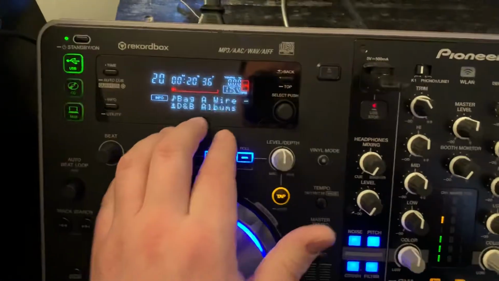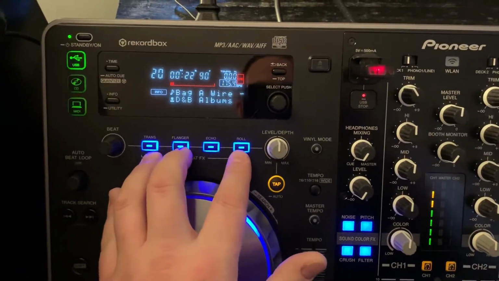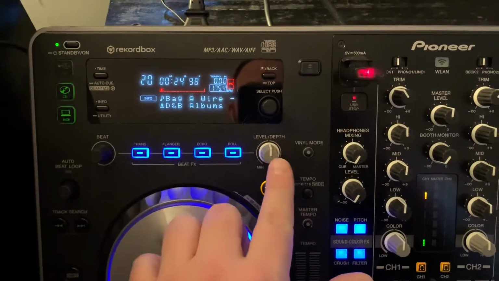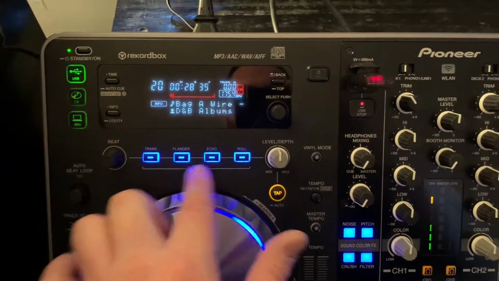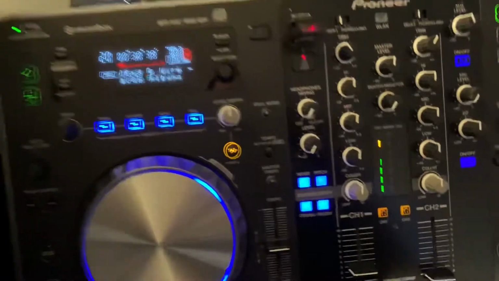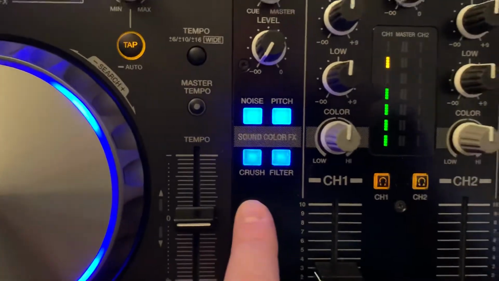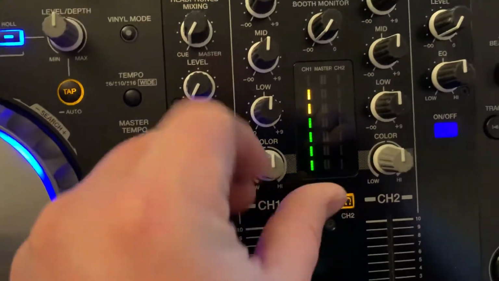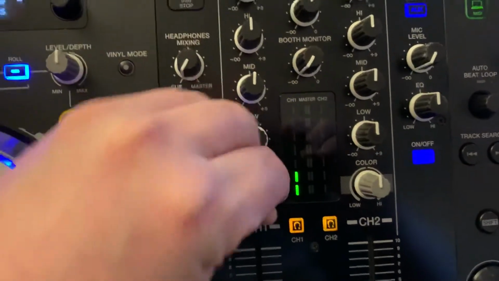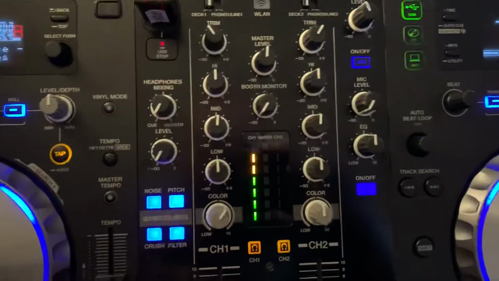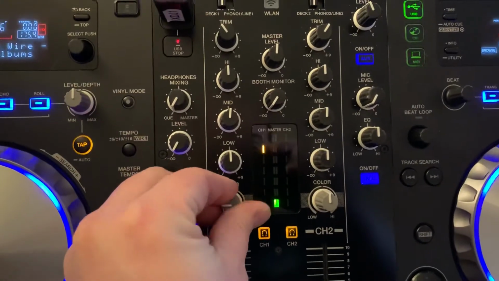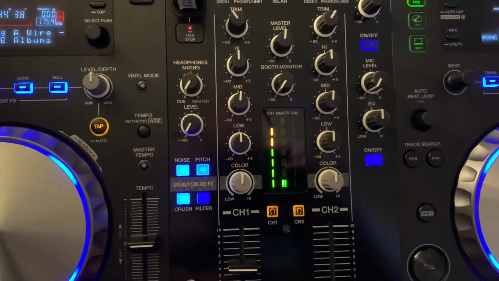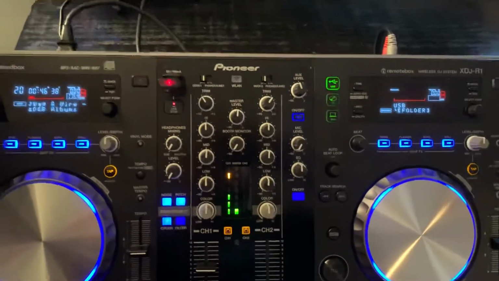These are more effects here. That's the amount of effects, minimum, maximum. Those are for more like delay effects. I don't know if you'll really use them. These effects are for like filter. I don't know if you can hear that. So that's what that's for.